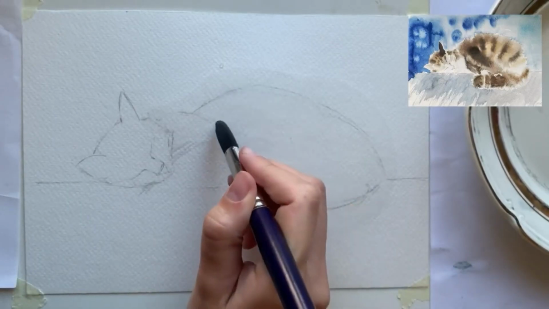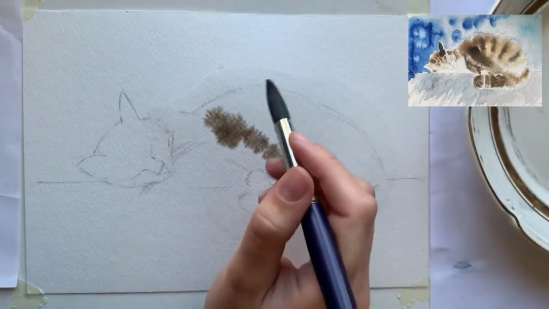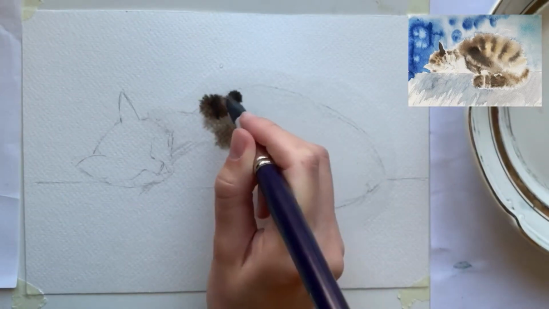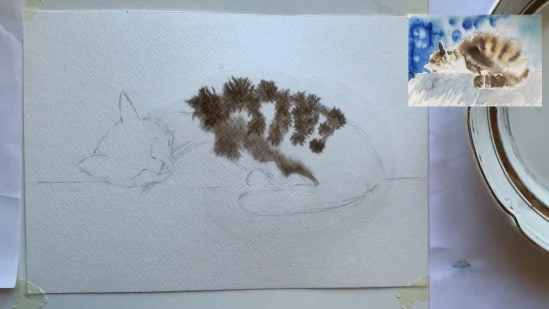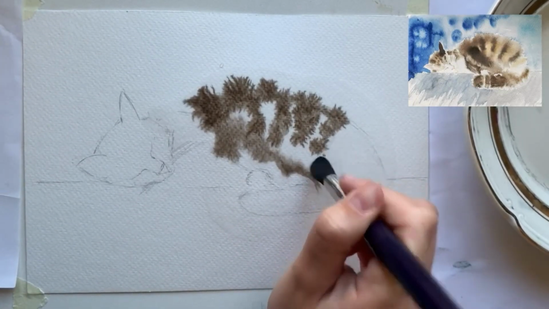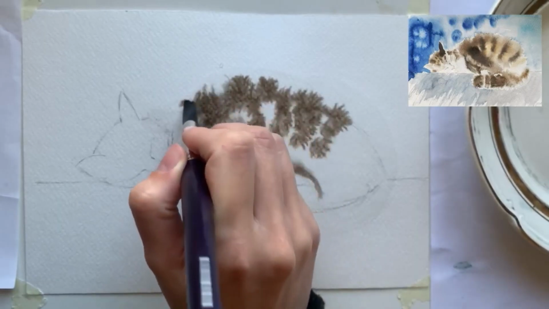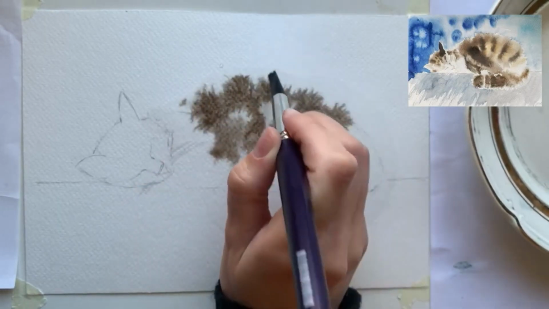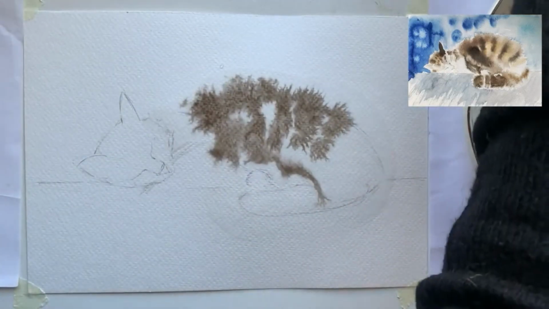I pick up a rich dark brown and start painting from the darkest shadows, under the chin and near the paws. Notice how the paint starts to flow, creating a furry effect all on its own. It's a great idea to practice this on scraps of paper first, to see how your watercolor and your paper interact. If the color runs too much, don't panic. You can always add a bit more darker color or let it blend softly.